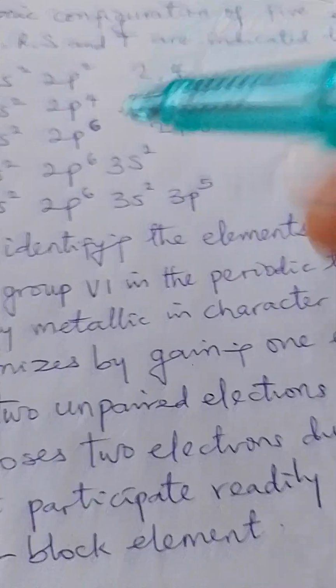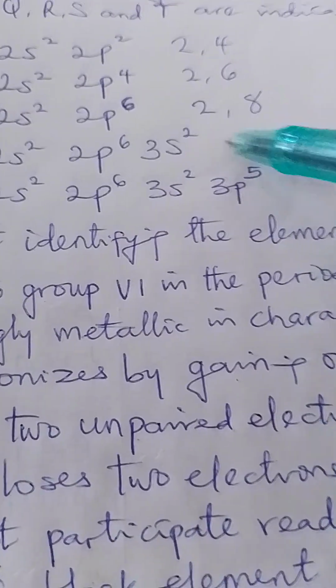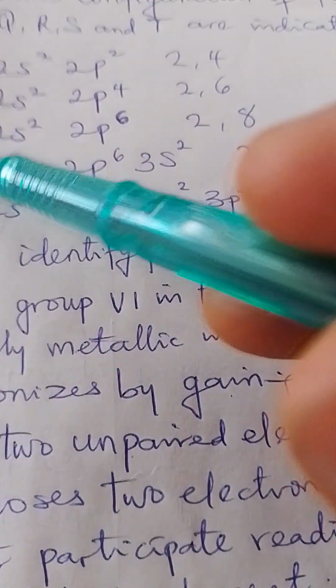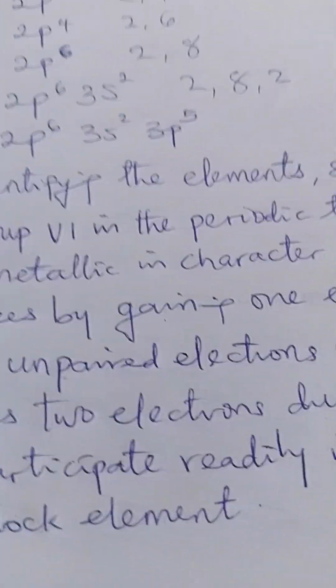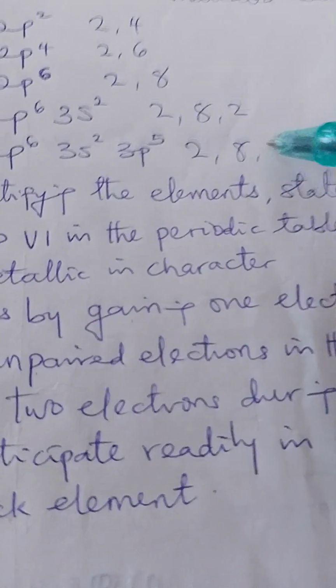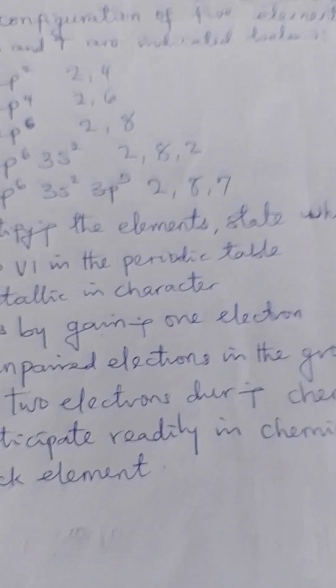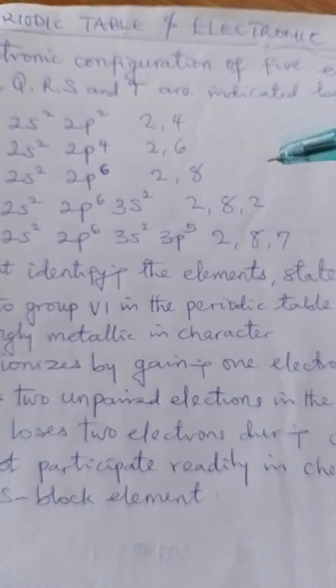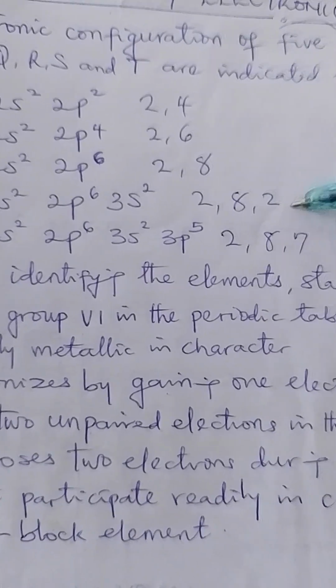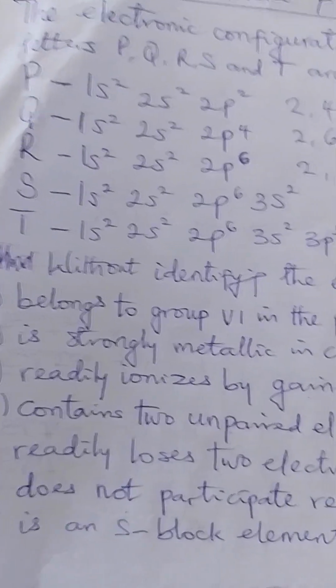So X, we have 2, 8 and 2. Then the other one we have 2, 8 and 7. So which of these now has 2 or 1 or 3 electrons at valence shell? You can see it is this one, and this is letter X. So the answer to that second question is X. Are we following? All right.